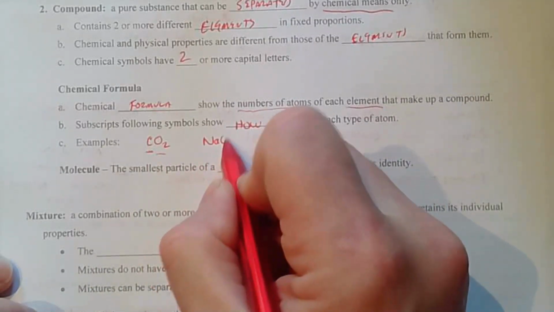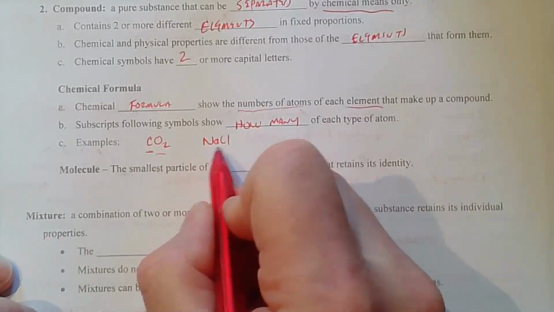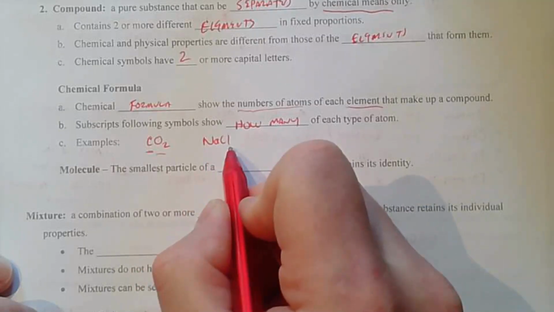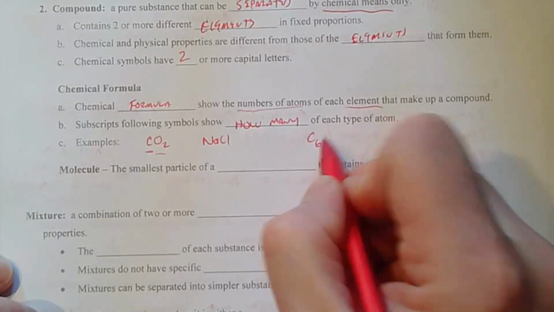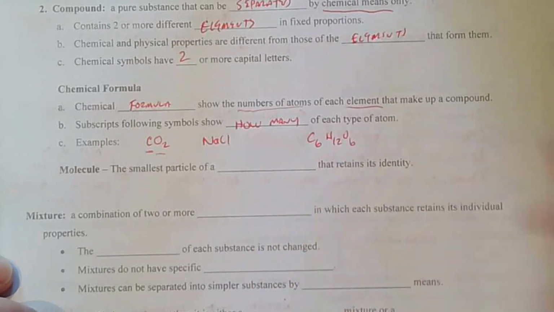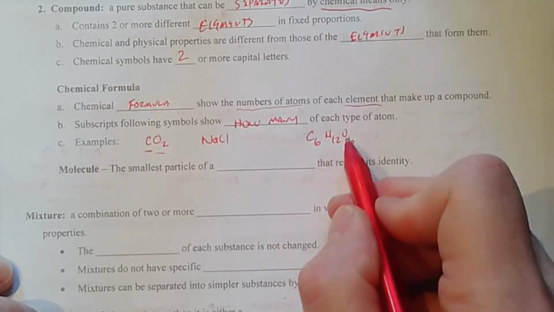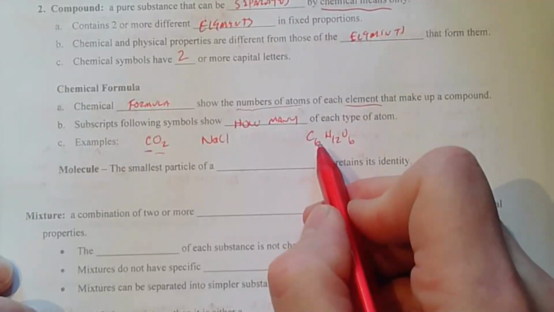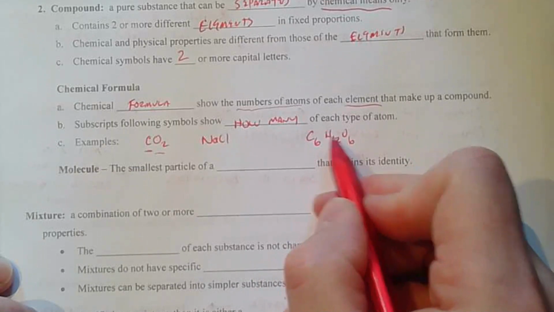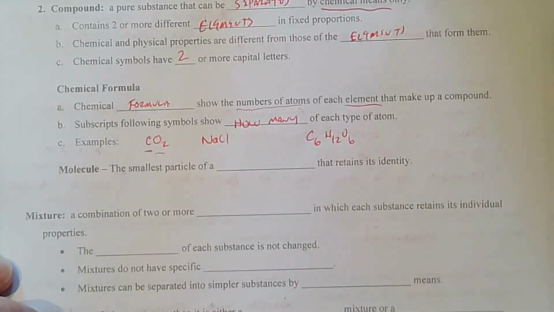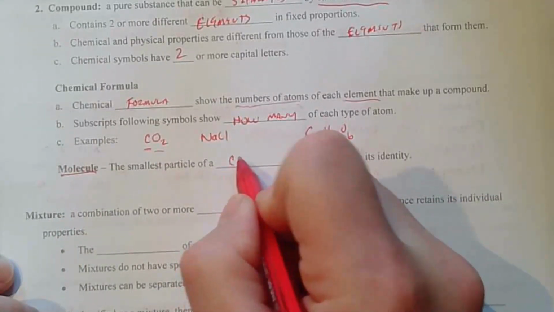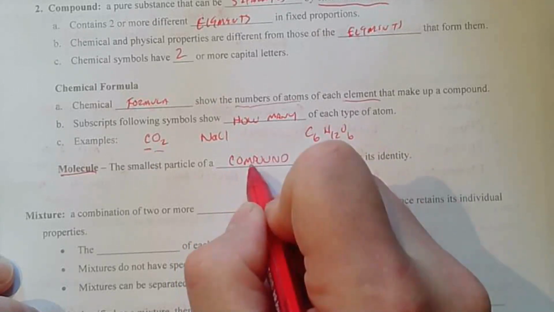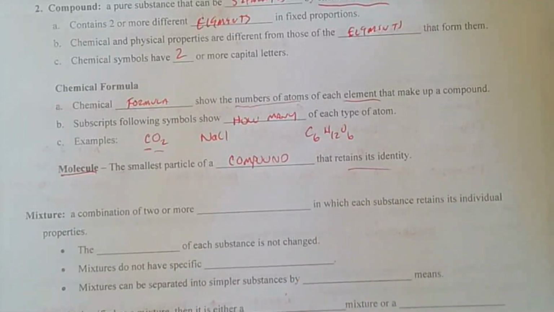Table salt, sodium chloride. This formula here, you have one sodium atom, one chlorine atom. Likewise, a simple sugar like glucose that you may recall from biology, C6H12O6. This says 6 carbons, 12 hydrogens, 6 oxygens make up one particle of that compound. And a molecule is referred to as the smallest particle of a compound that retains its identity.